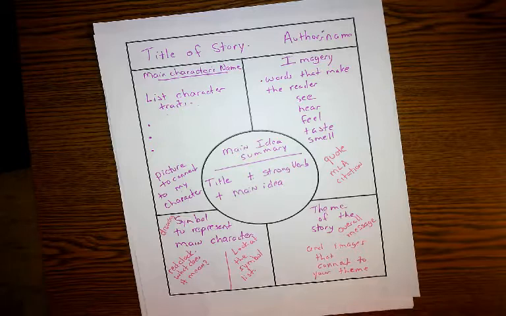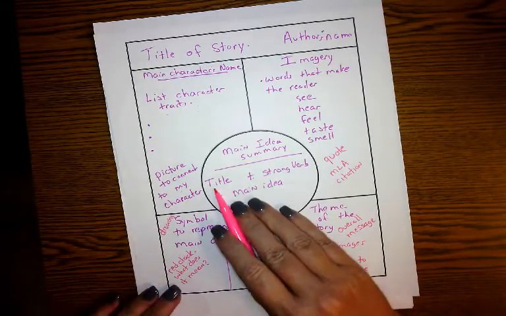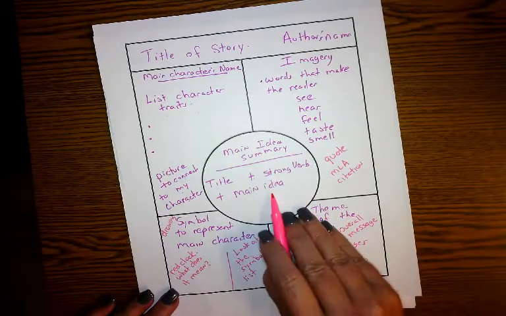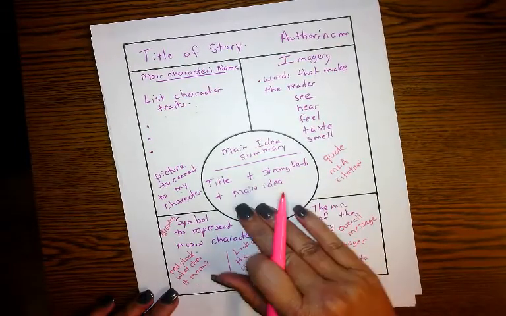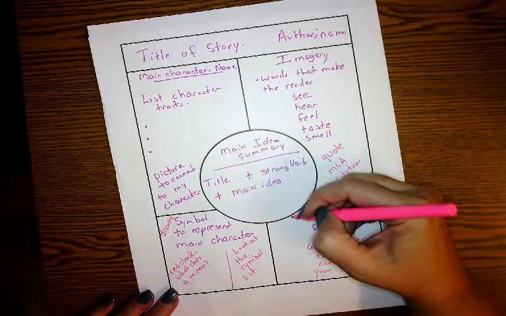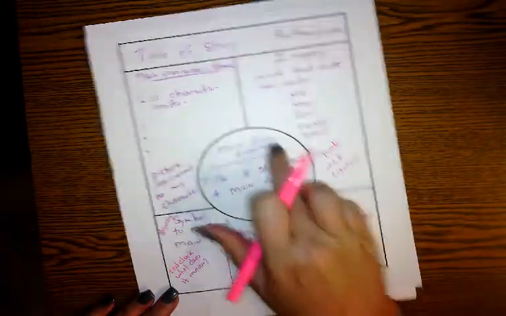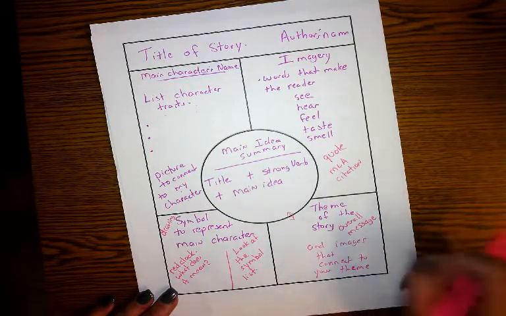But the main idea is simply where you have the title of the story, a strong verb, and then what is the main idea of the story? What was the point? It's a little similar to theme, so it might be easier to do this and then say what your theme is. Or you can do it vice versa, it doesn't matter.